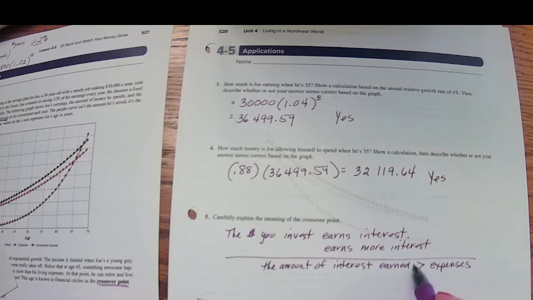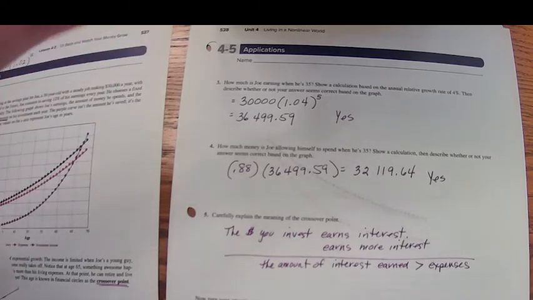So you're living on the interest that's being generated. You're not even going into the money that you've put away. It's just the interest that gets generated is going to be paying for your expenses. All right. Now let's go back to the graph. We've got several more questions here.